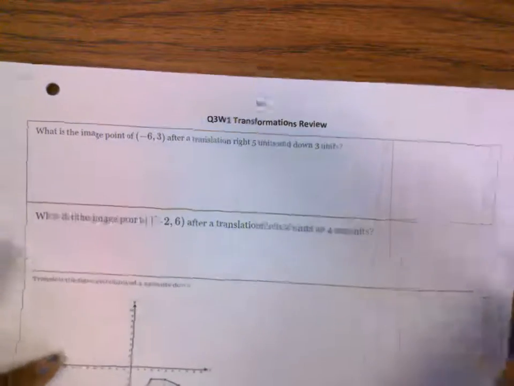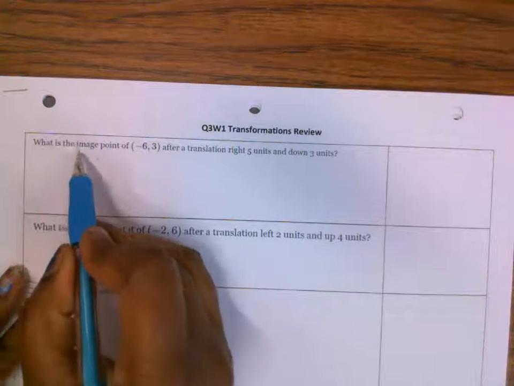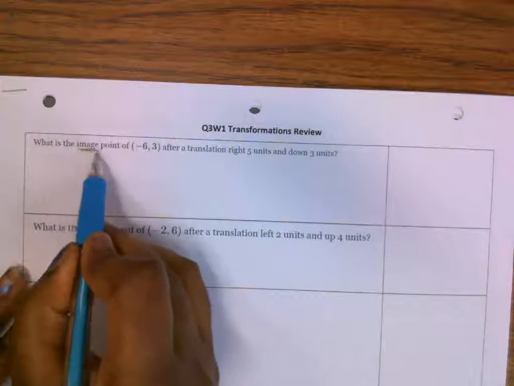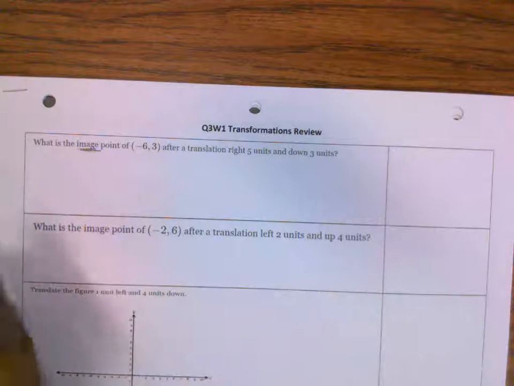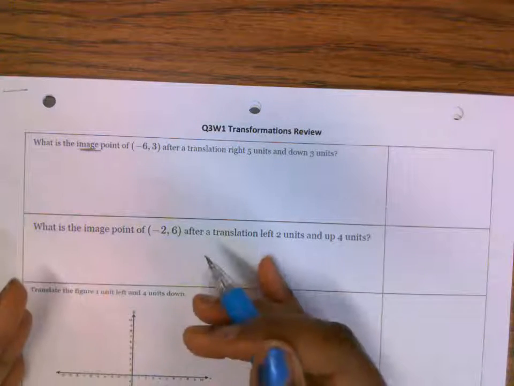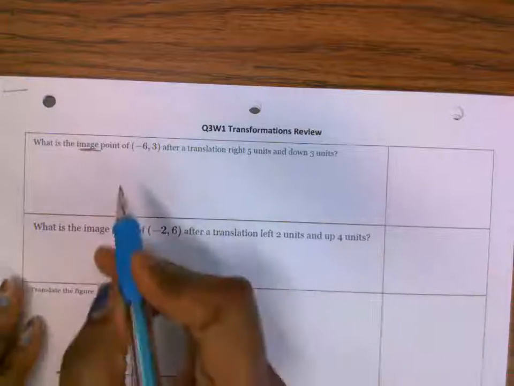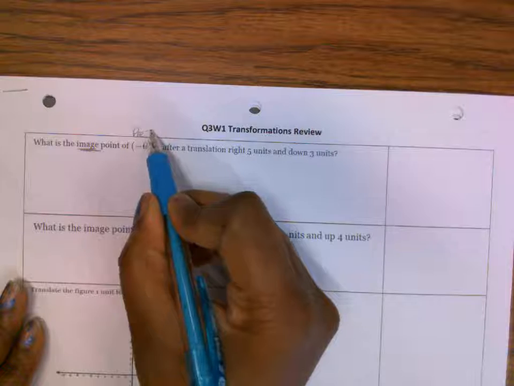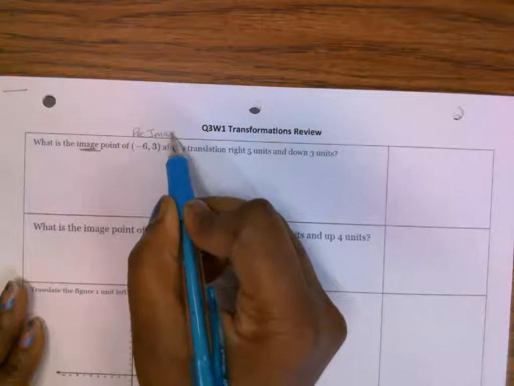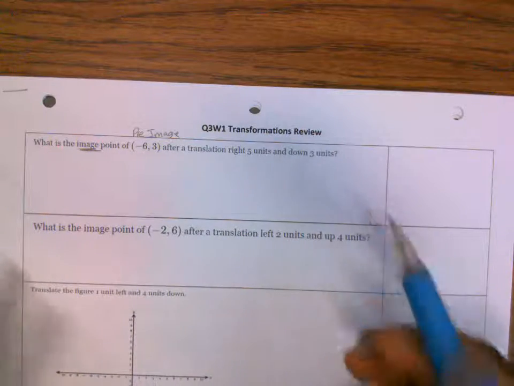Okay? All right, this first question says, what is the image? If you remember when we did transformations, before the move is the pre-image, after the move is the image. So this would mean that this is my pre-image. This was before the move. They want to know what it would be after the move.